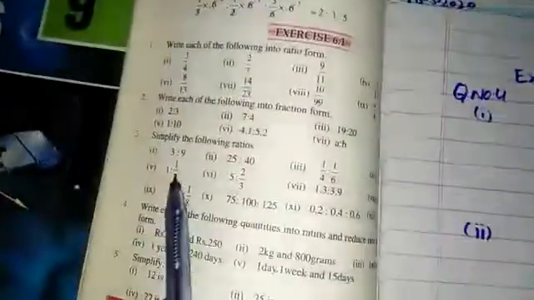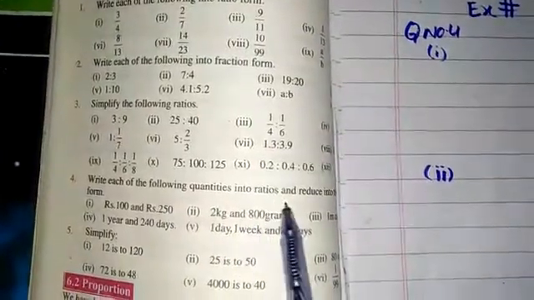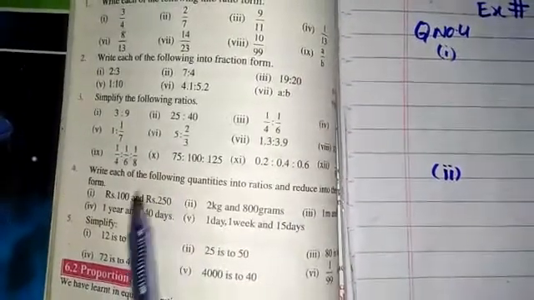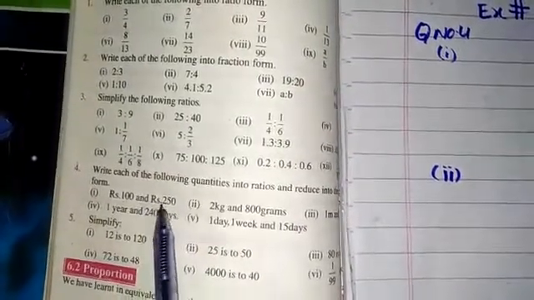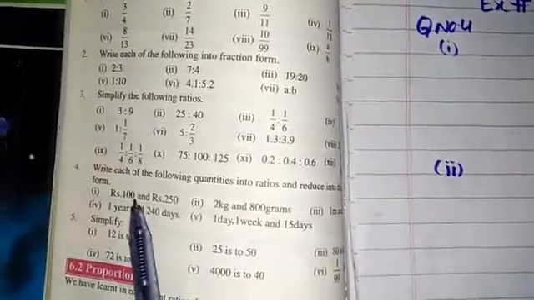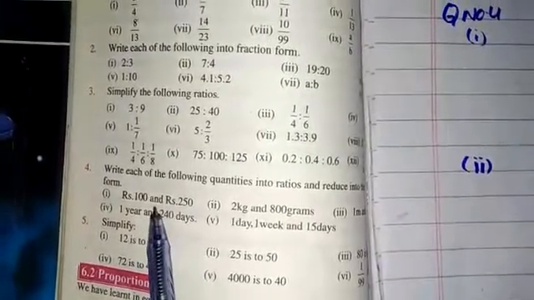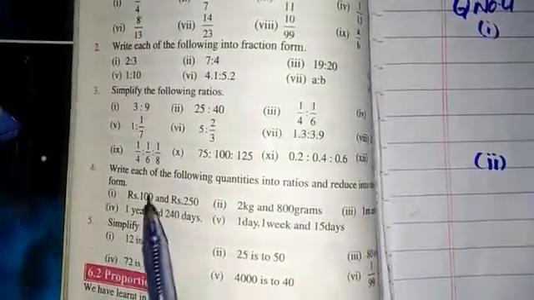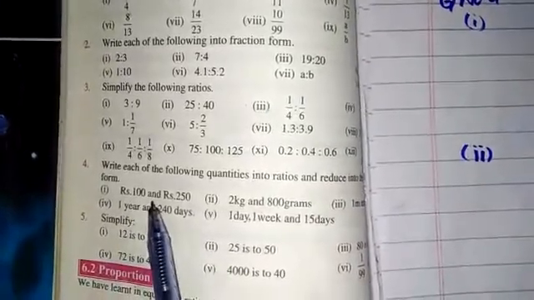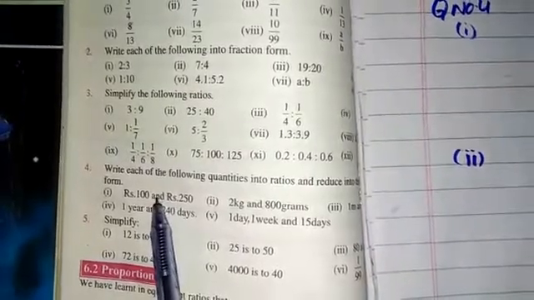The statement of question number 4 is: write each of the following quantities into the ratio and reduce into the simplest form. Students, you have to convert these two quantities into a ratio and then write the ratio in simplest form. The first condition to write the quantities in ratio is that first of all you have to see that both the quantities have the same unit. If they have the same units, then we write them in ratio form and reduce the ratio to simplest form.